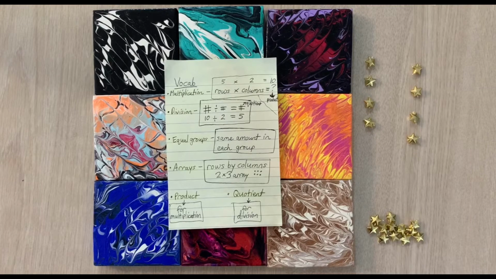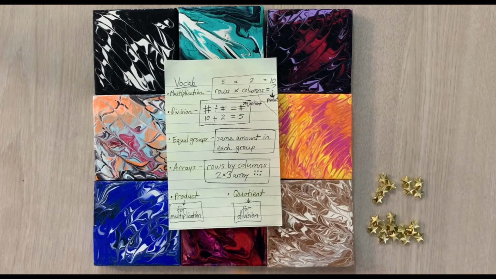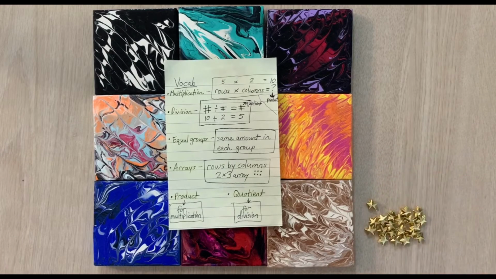Now our next vocabulary word is array. An array means the rows by the columns. So for example, for a 2 by 3 array, I would need 2 rows, 1, 2, and 3 columns, 1, 2, 3. So using our manipulatives, let's make a 2 by 3 array. So remember, 2 rows, 3 columns.